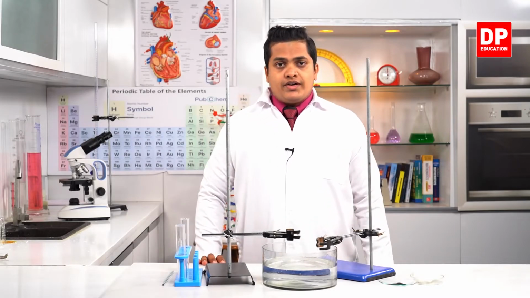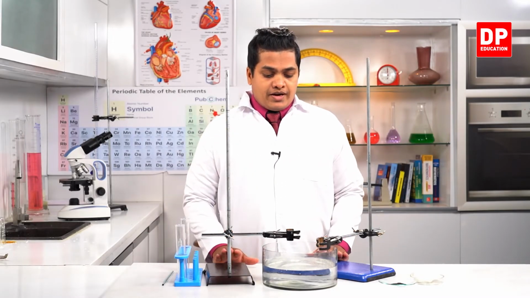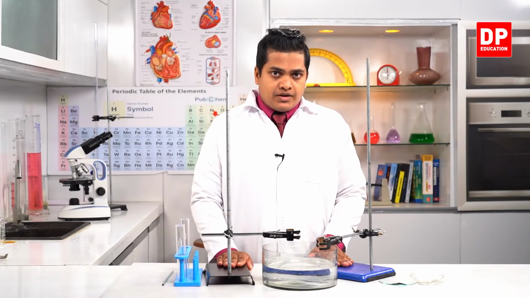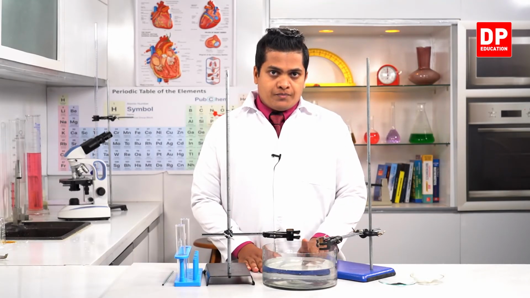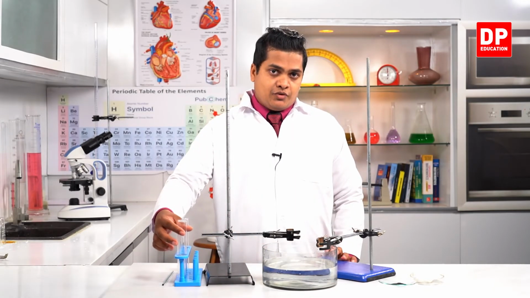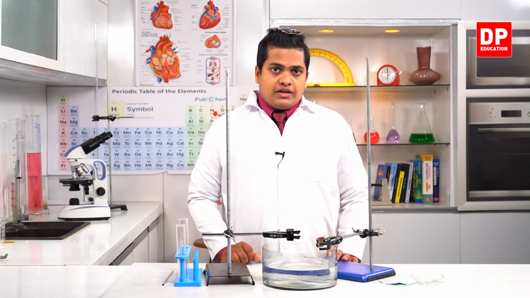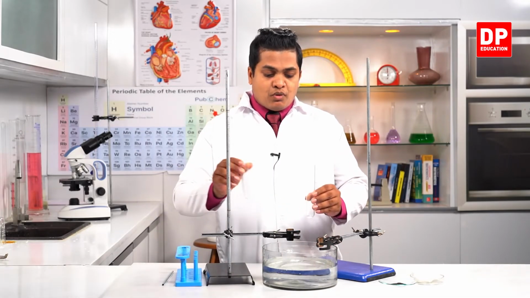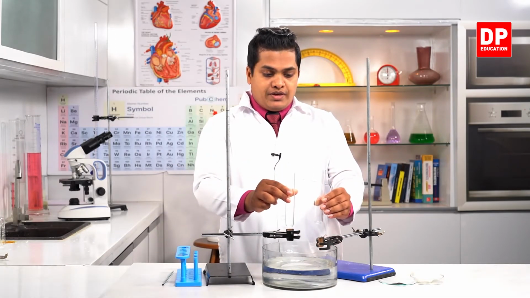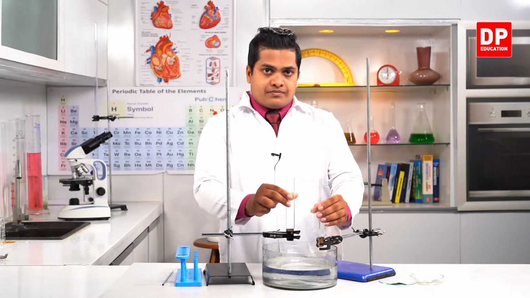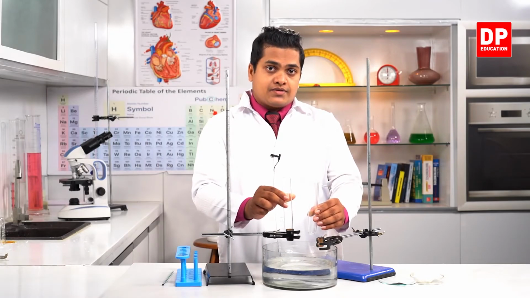To conduct this activity, I have prepared a setup using two stands, a water trough, and several boiling tubes. First and foremost, these boiling tubes should be identical to each other in all aspects.